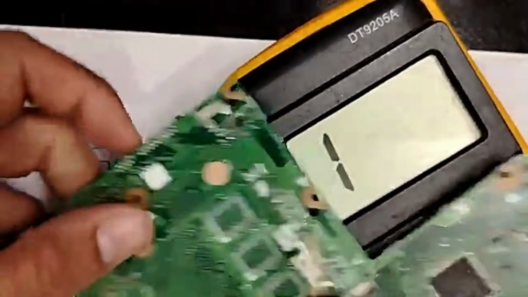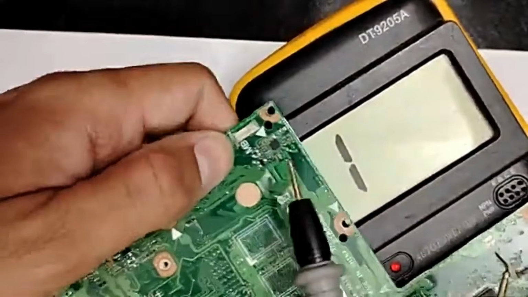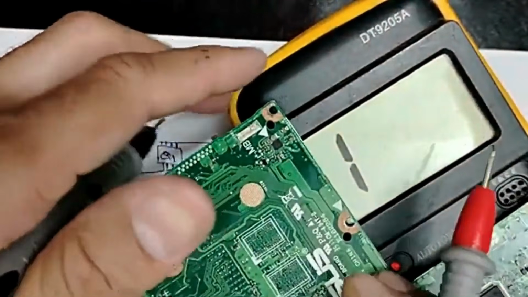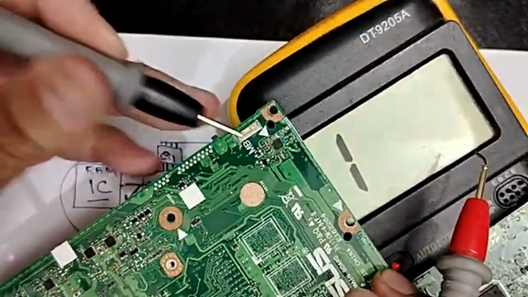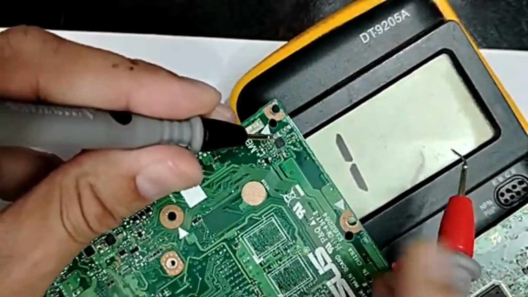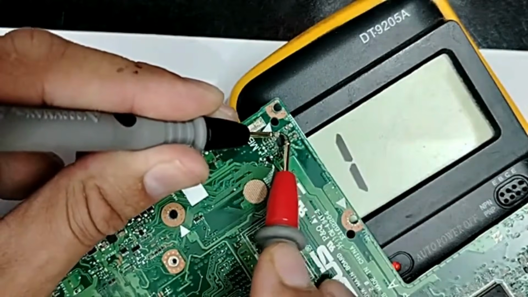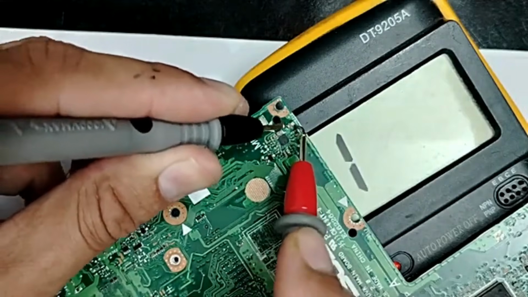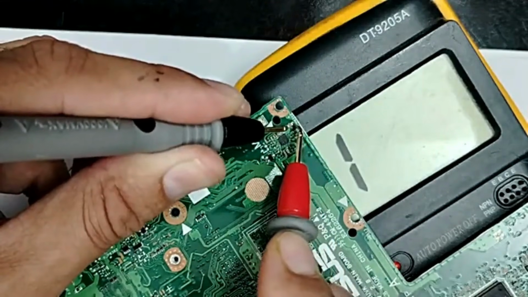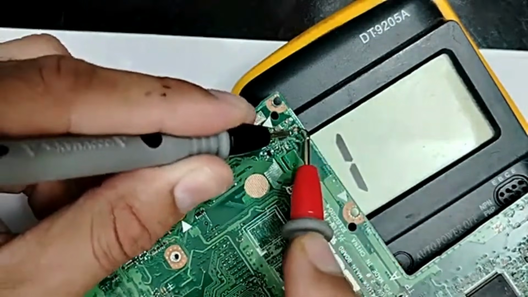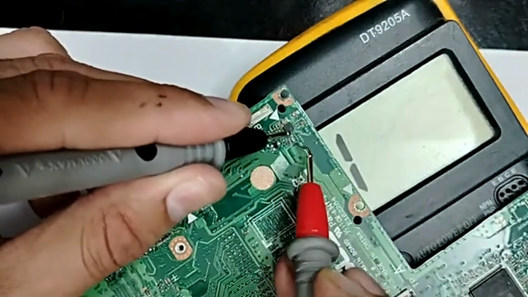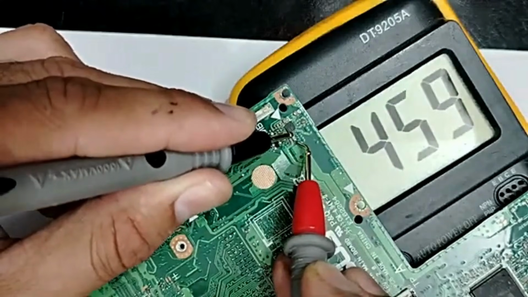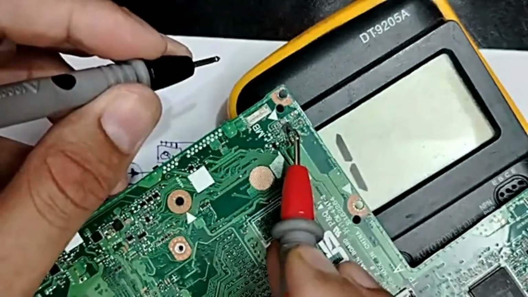Okay, I can even do it like this, my friends. Just to not confuse beginners, one probe here, the other here. Do you see? We get a reading for this ceramic capacitor. This one also, reading, good. This one also, good. This one, good. The IC is not shorted.